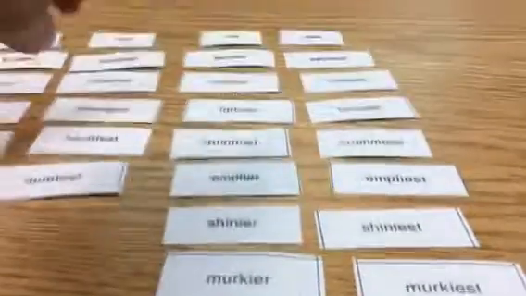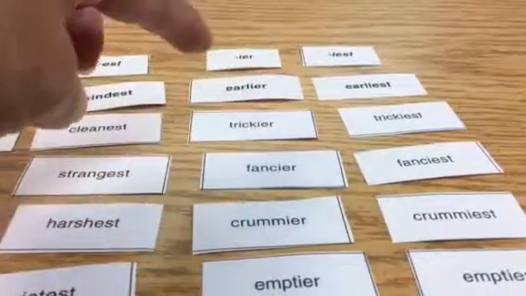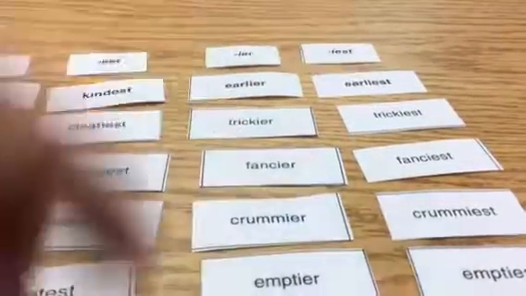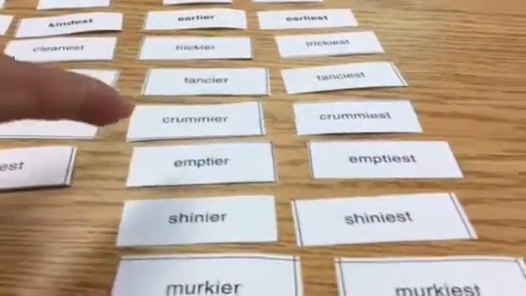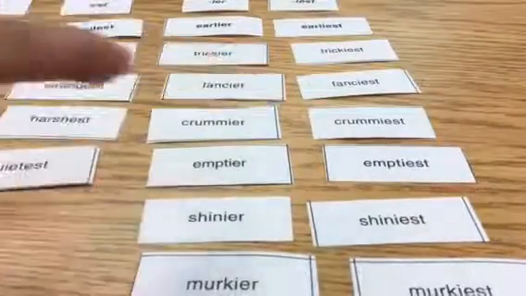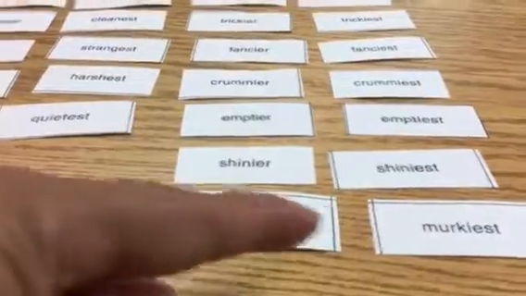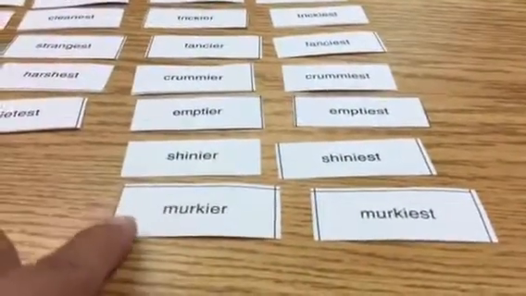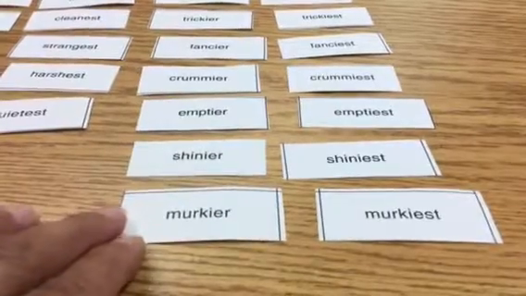So we're going to go from earlier to earliest, trickier to trickiest, fancier to fanciest, crummier to crummiest, emptier to emptiest, shinier to shiniest, and murkier to murkiest. Murky is when something is like a puddle has murky water, you can't really see through it.